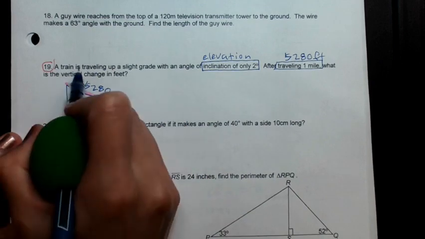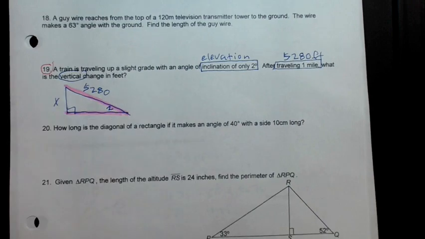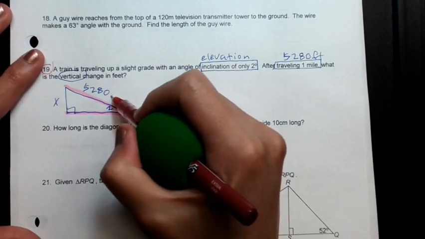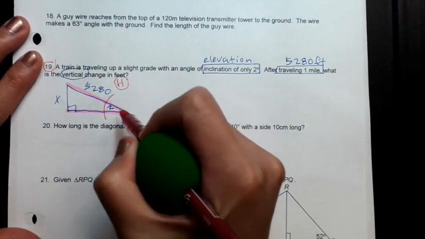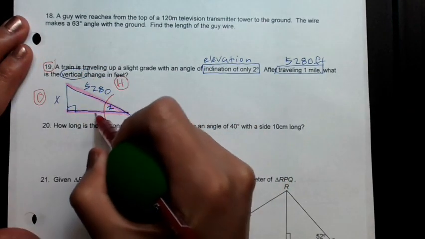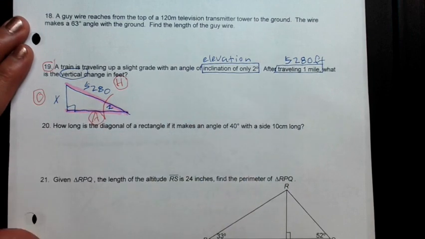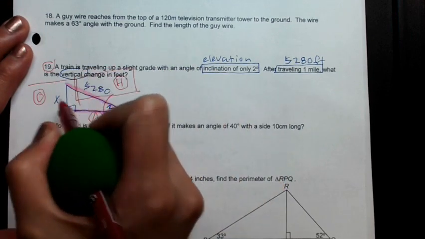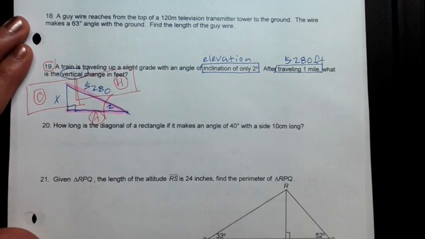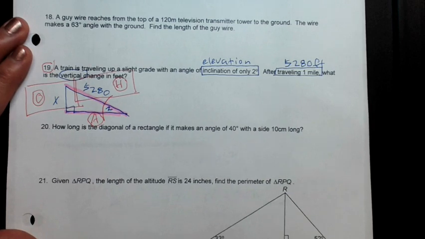And it says, what is my vertical movement? That's my x. Okay, let's do our HOA. Hypotenuse, jump over, opposite. The remaining must be my adjacent. So given that we have 5280 and knowing that we need to find x, which one involves O and H? Sine. Are we good? Okay.